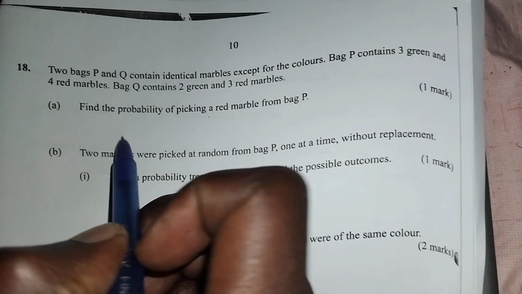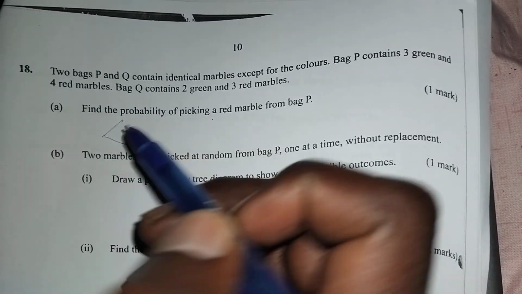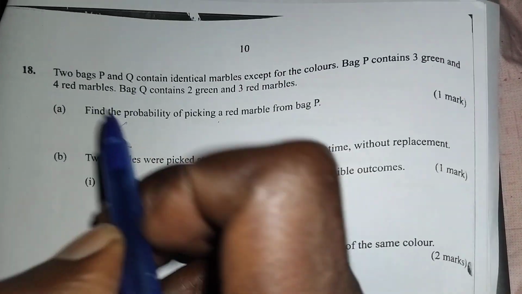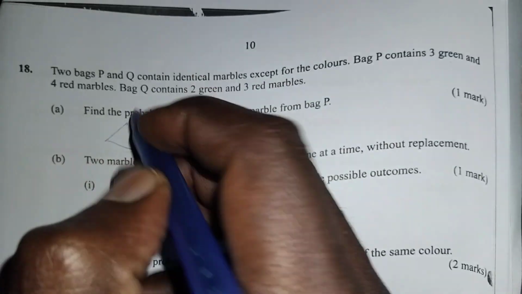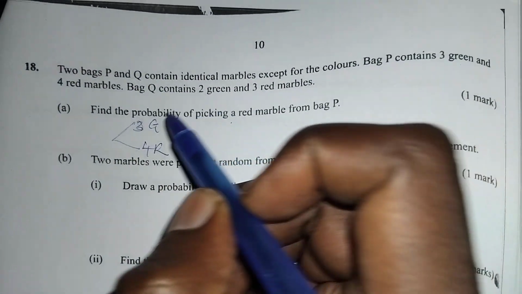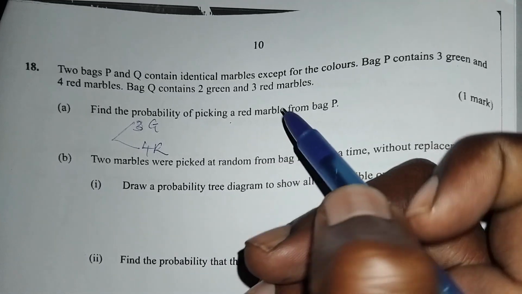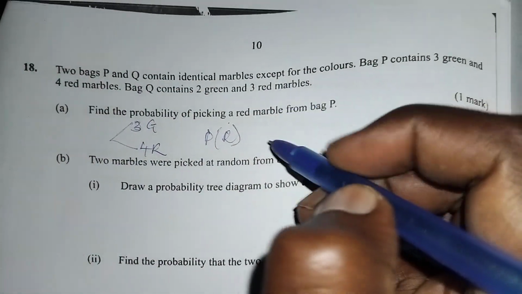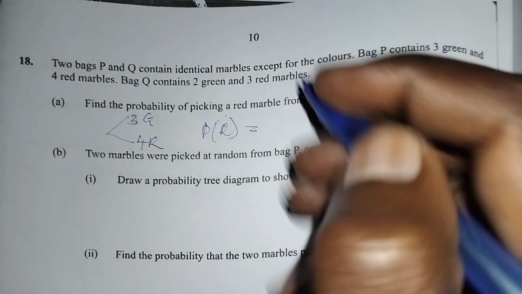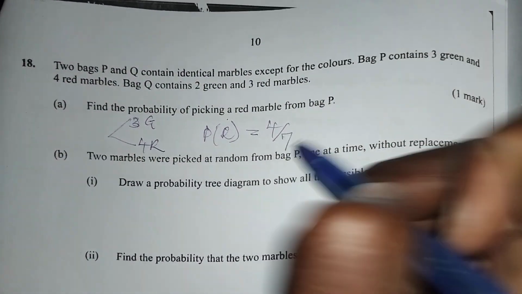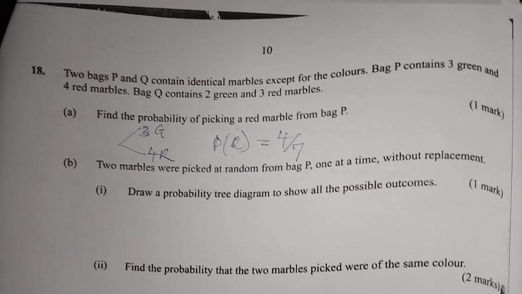So in bag P we have 3 green and 4 red. Find the probability of picking a red marble. Red are 4, the favorable outcome, and the total is 7. So we have 4 over 7.